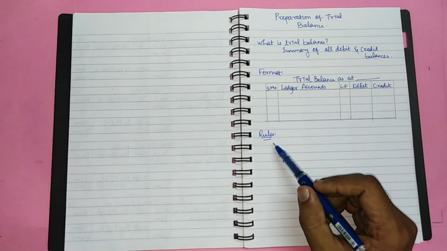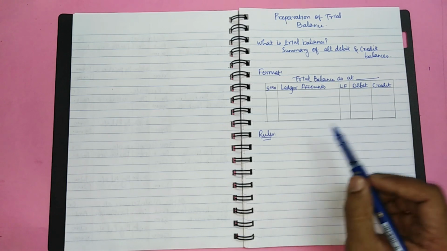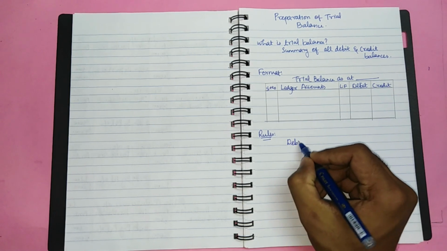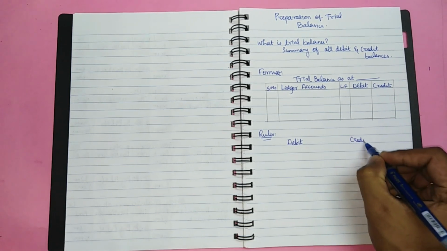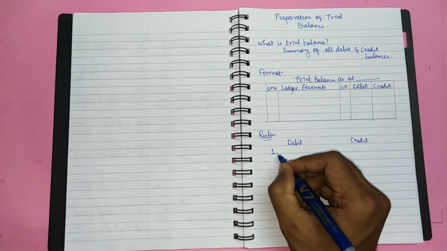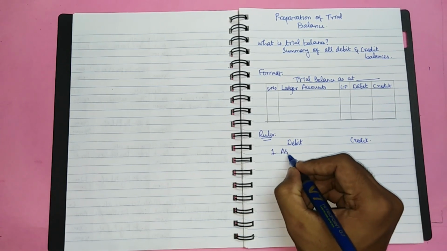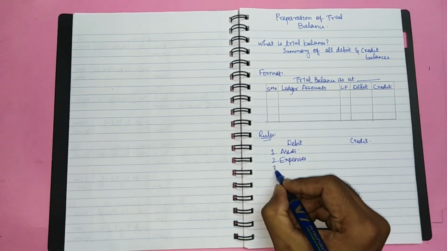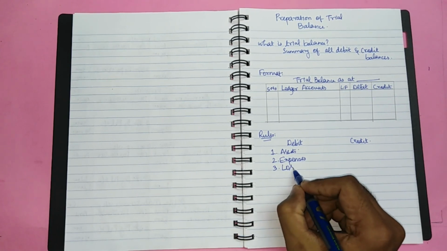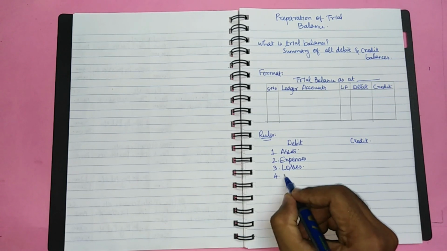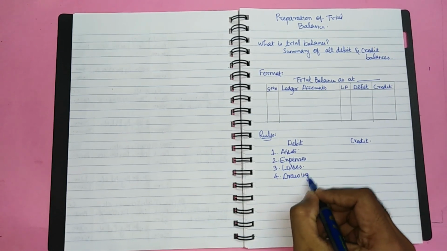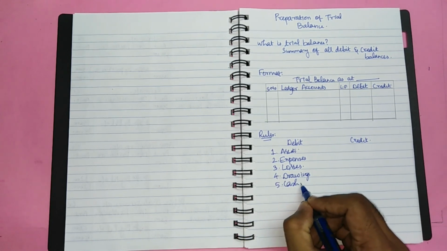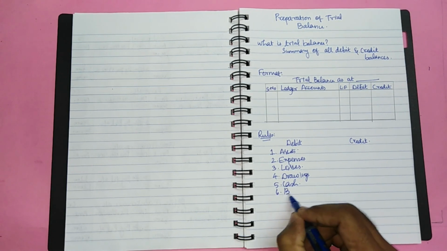Now let me tell you the rules for preparing a trial balance. In these rules, we are going to see which balances are going to be placed in the debit side and which balances are going to be placed in the credit side. So let me write here debit and credit. In the debit side, you will be having the balances of all the assets, expenses, losses, drawings, cash balances, bank balances.